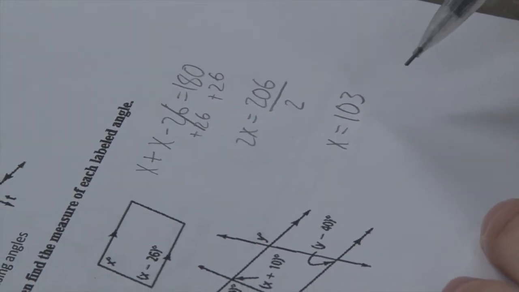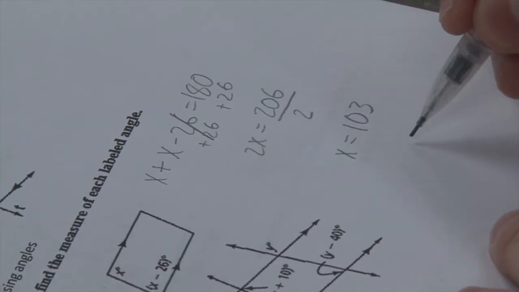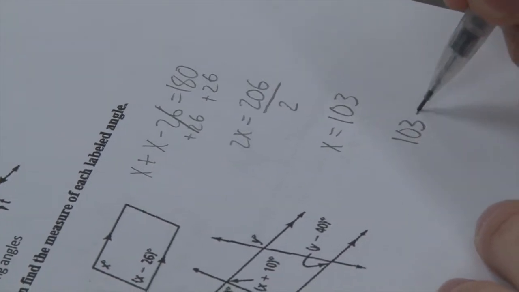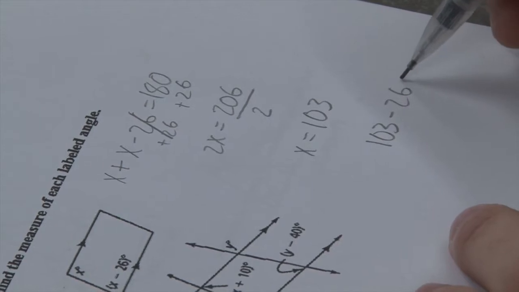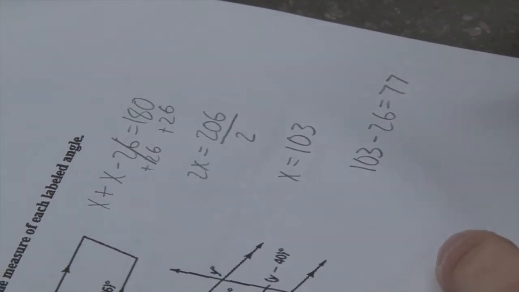And then you just substitute 103 for x. So you'd have 103 minus 26. And then you fill in the angles.